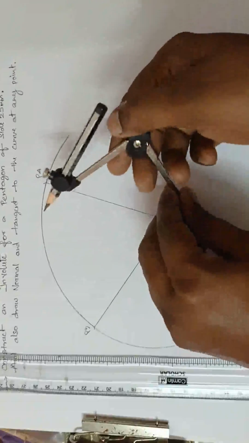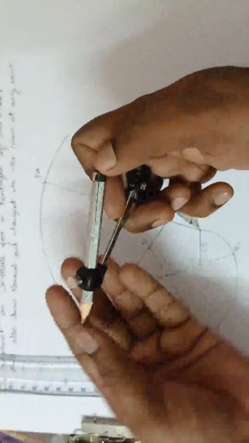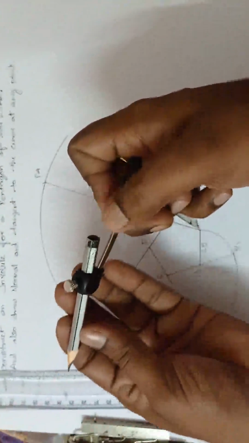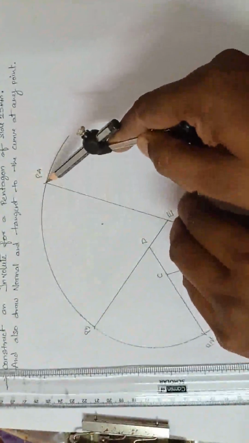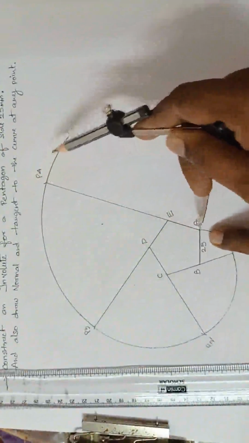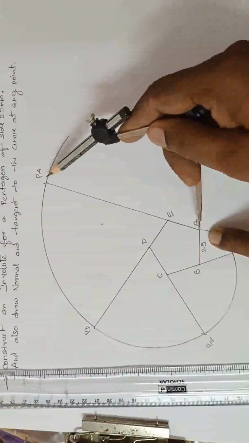Sometimes this compass will not be enough. So what to do? Extend this line or a pencil. See here, I can extend this pencil. Now add this screw. Now I can take a radius. See here, A, P3. What's the A, P3? This is the A, P4.